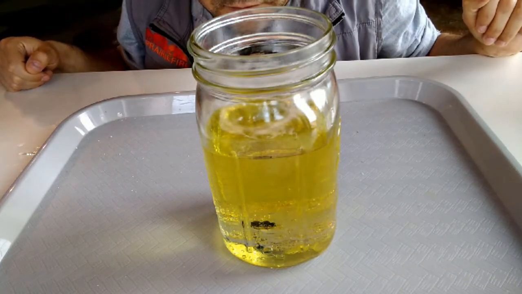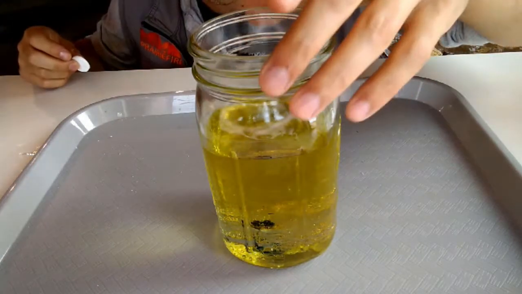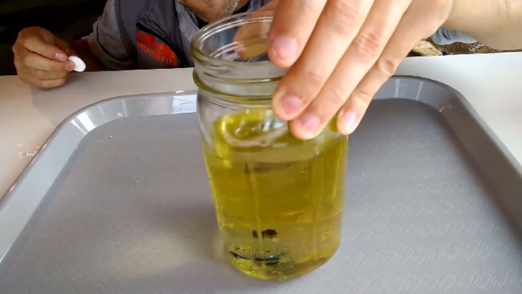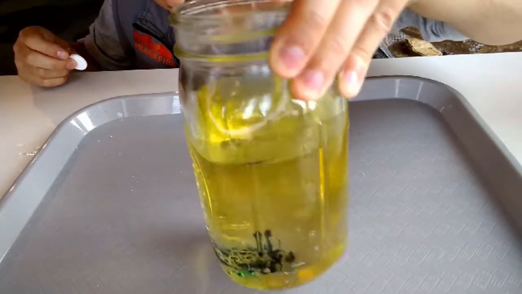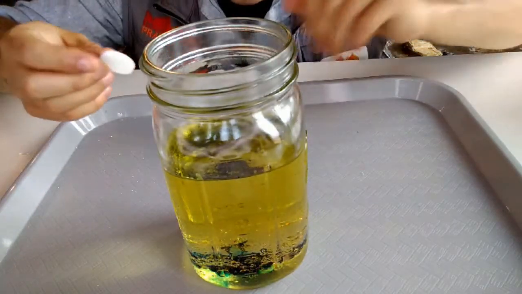And there you go. I see it starting to mix down there. Give that a little bit of a swirl if you want. That looks good. All right.